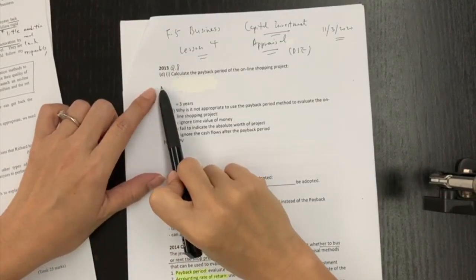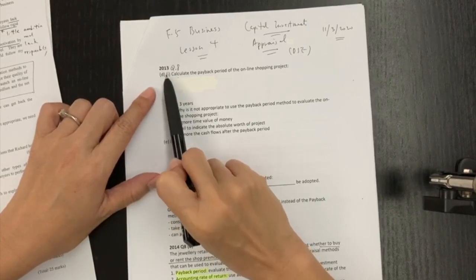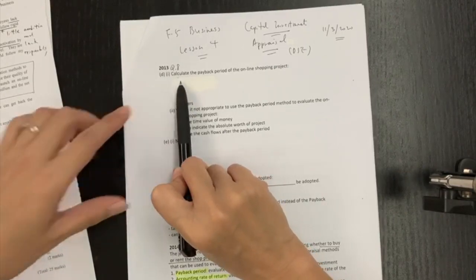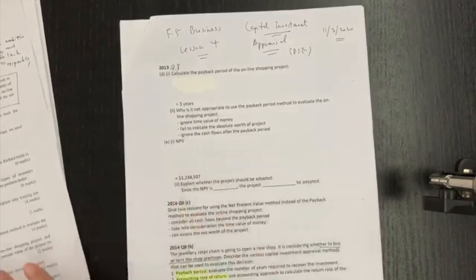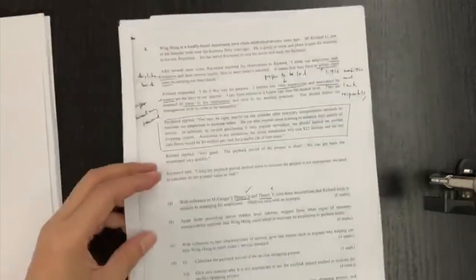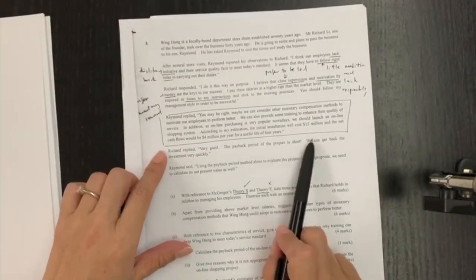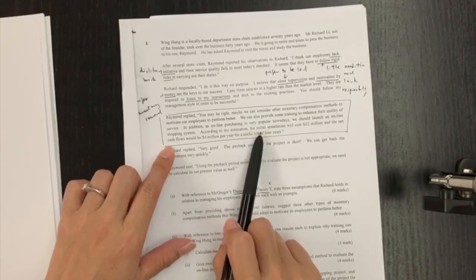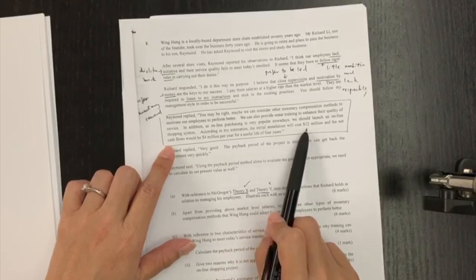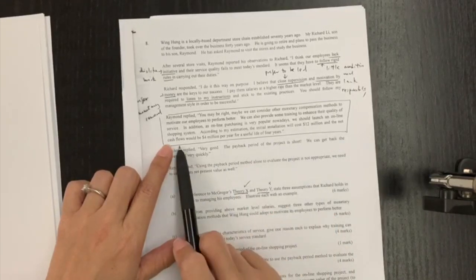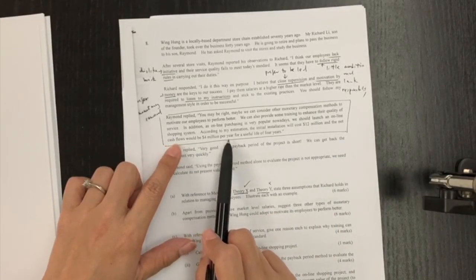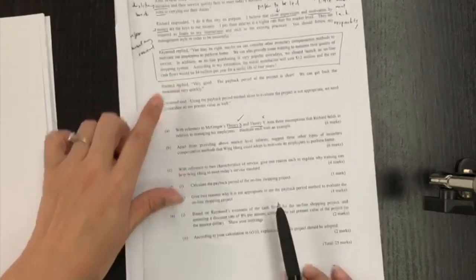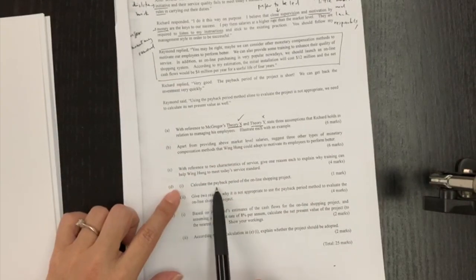So the next question is in 2013, question number 8. We need to calculate the payback period. Here is the question for payback period. Inside the box: according to my estimation, the initial installation will cost 12 million and the net cash flows will be 4 million per year. Now here D1 is to calculate the payback period.